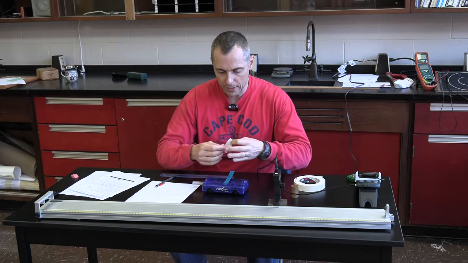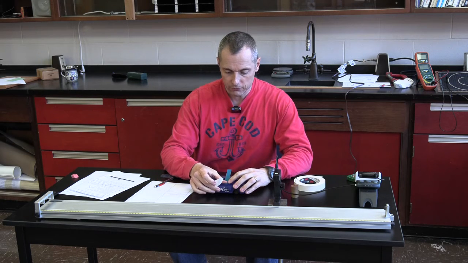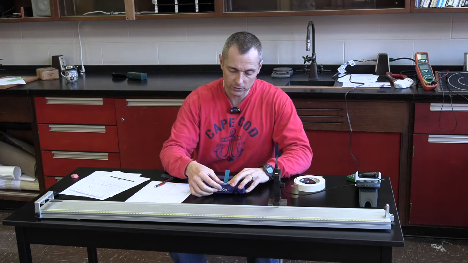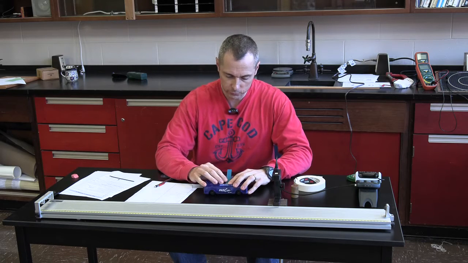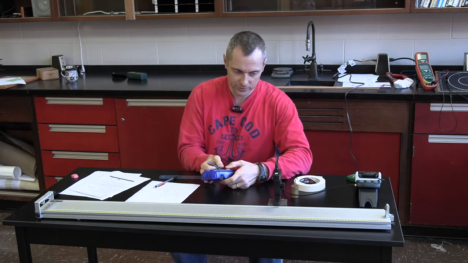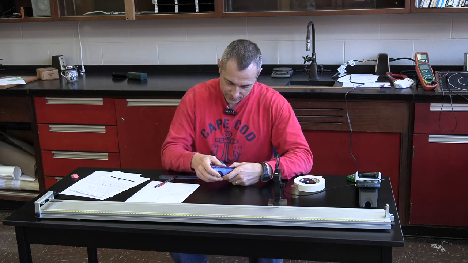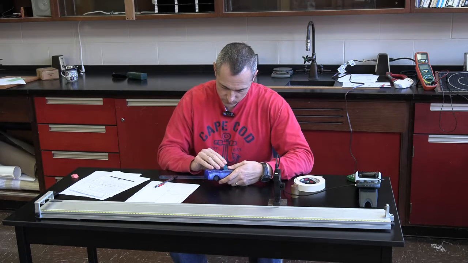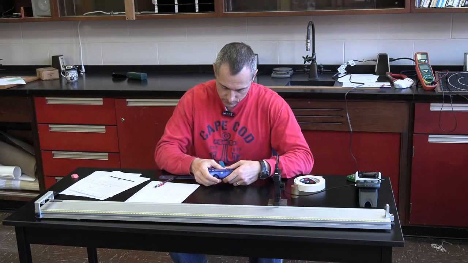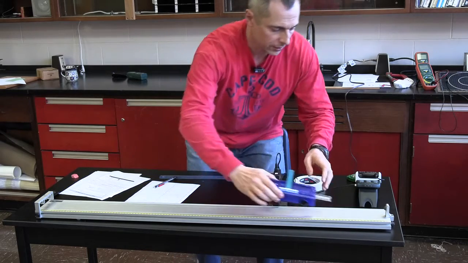And I'm going to do my best to make it stick out from the car at a 90-degree angle. I don't have a protractor, and it wouldn't really work that conveniently, so I'm just going to kind of eyeball it like this. Okay, oops, wrong way. It's got to go this way. All right, ready to go?